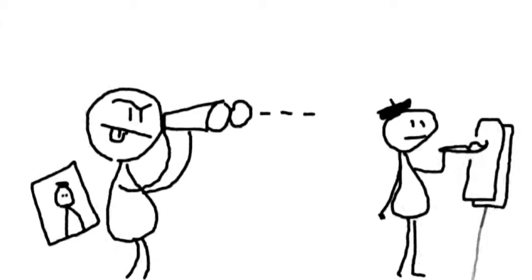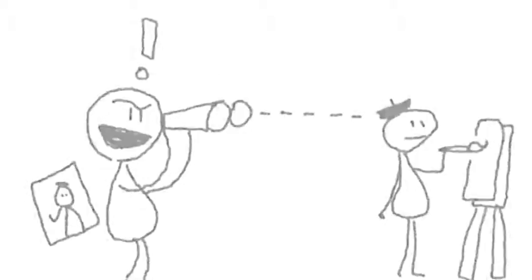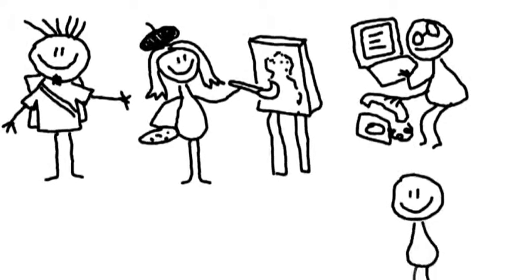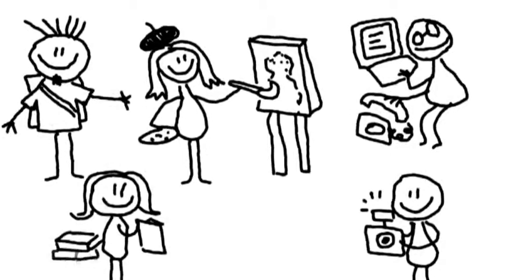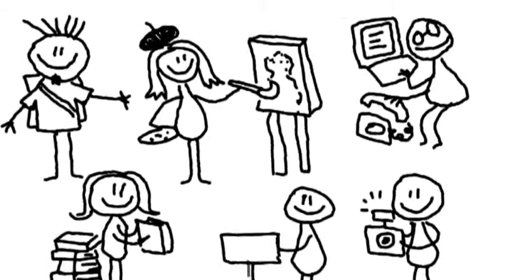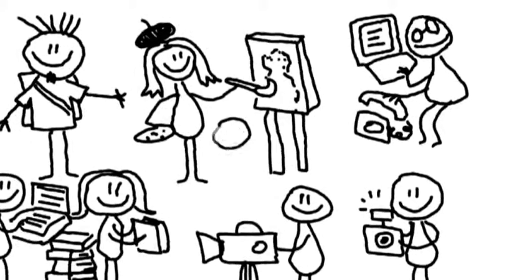Step 2. Find out who has created the resources you have gathered together. This might include students, freelancers, artists, photographers, academics, filmmakers, authors, or songwriters.